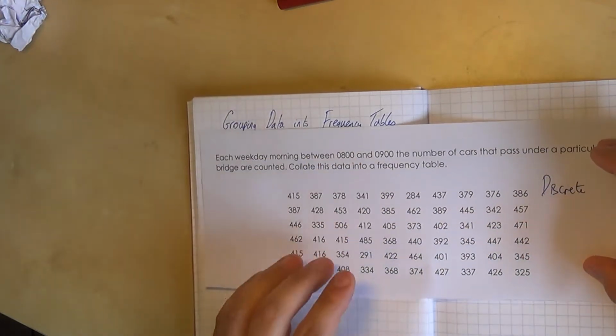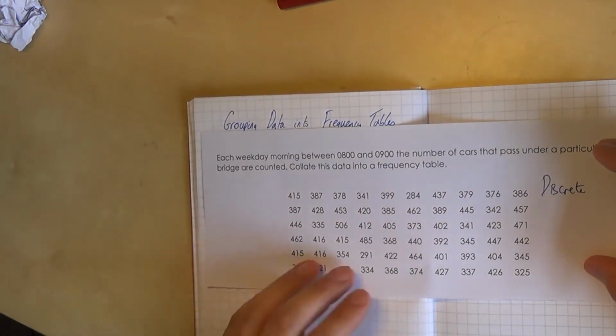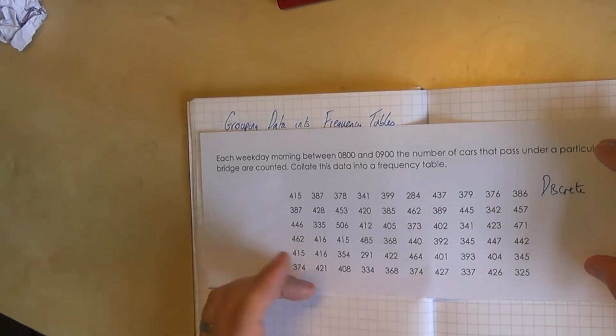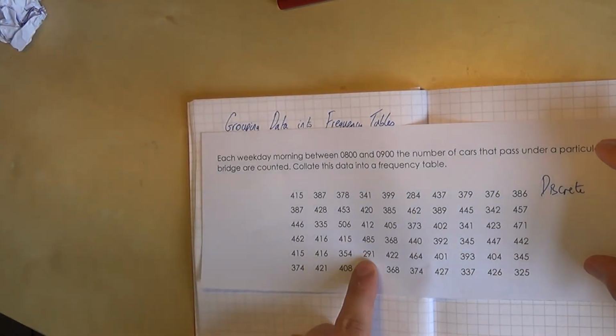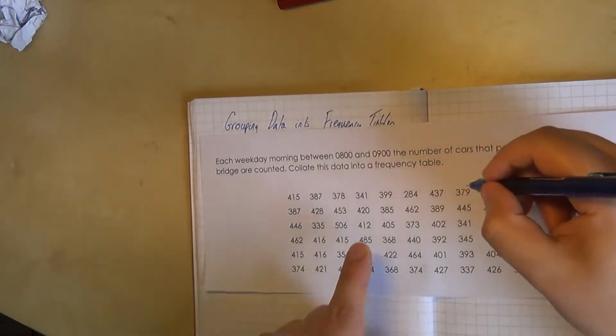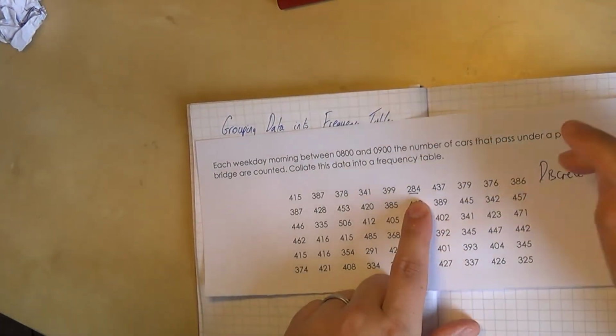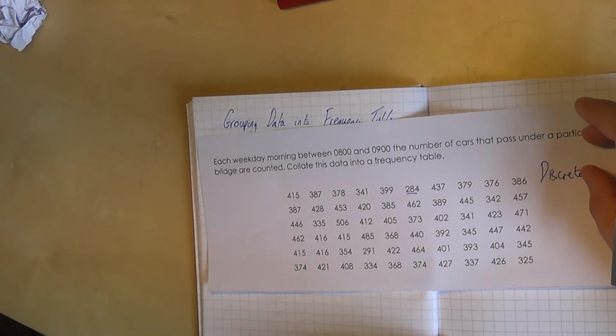When we group it, we've got to plan ahead for how many groups we need, what size of groups. We've got to see if we can find some hint of what the largest and smallest values are, how we're going to spread them up and split them up. So we've got something down in 290 here, that might be the smallest. 280, that might be the smallest. I can't see anything down at 260 or 270.